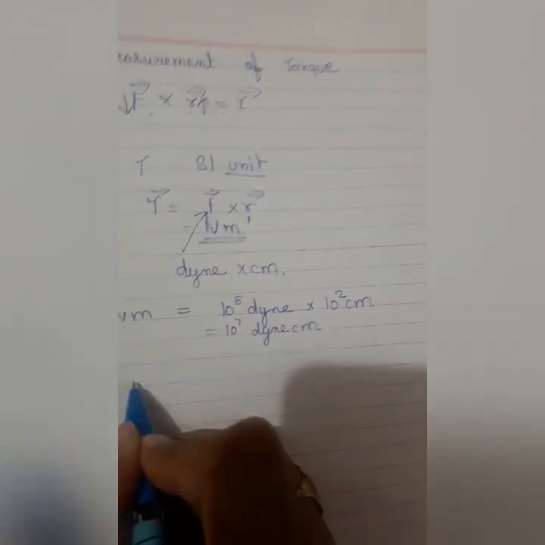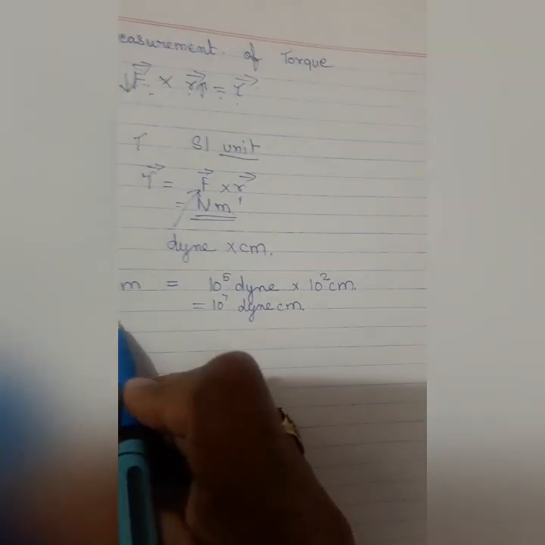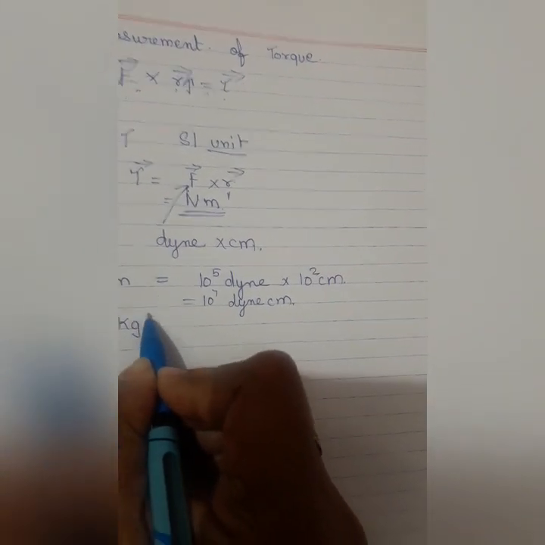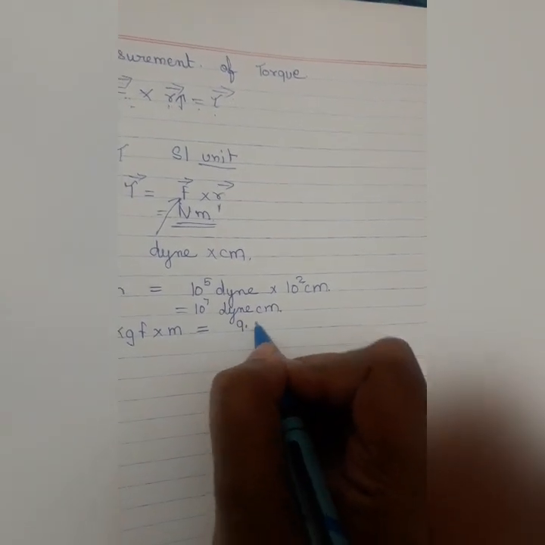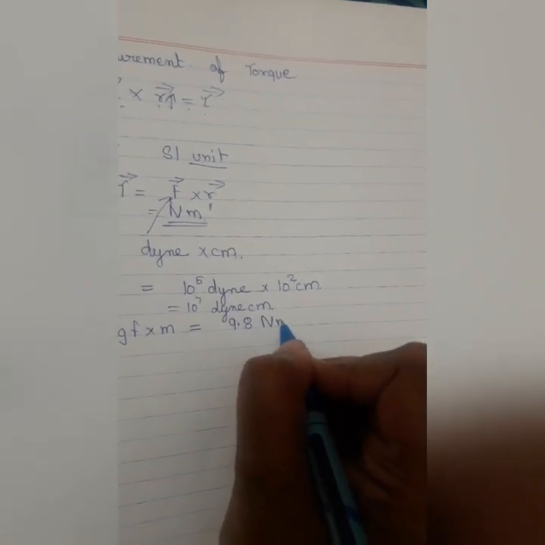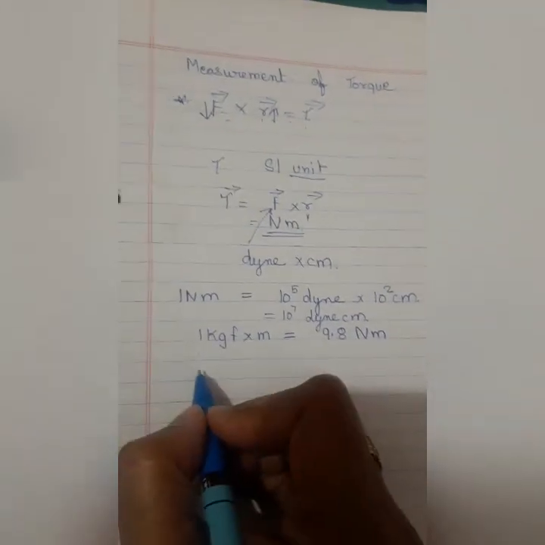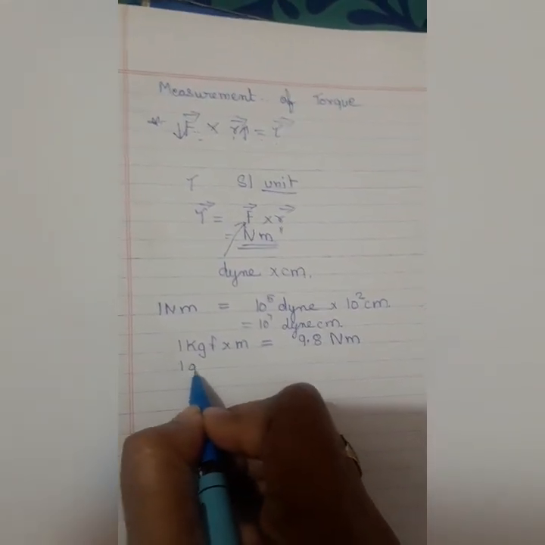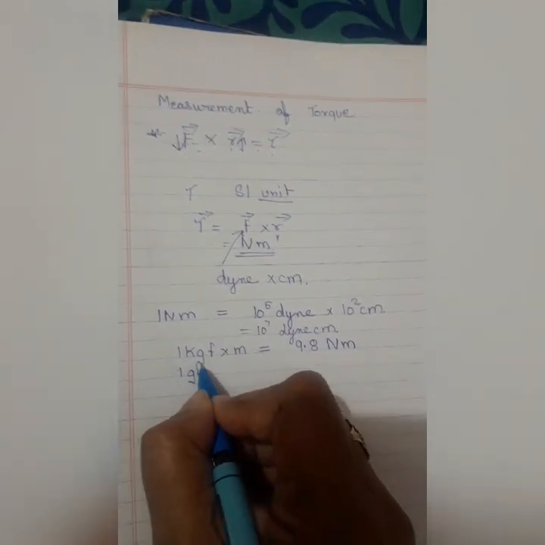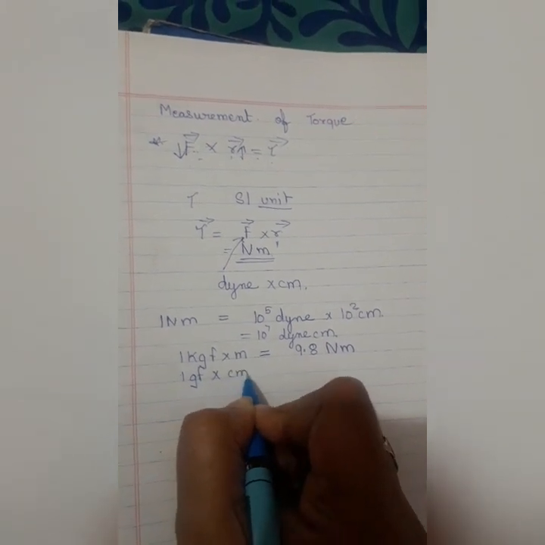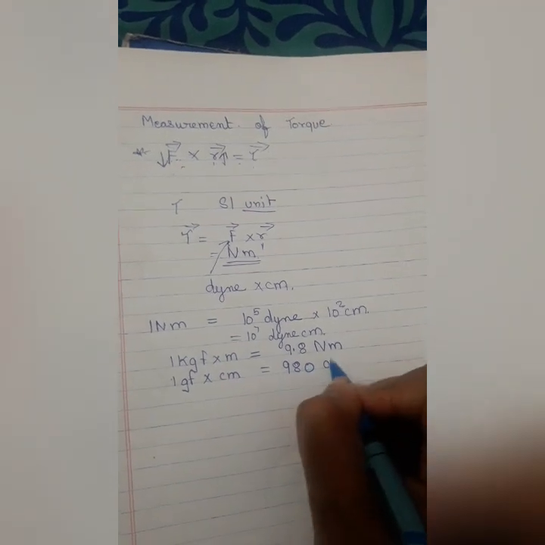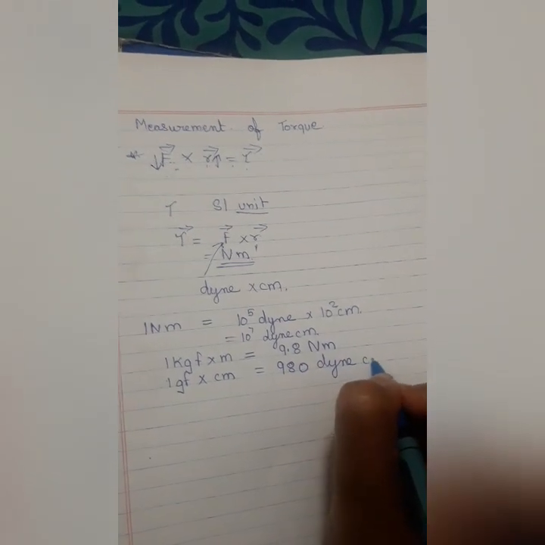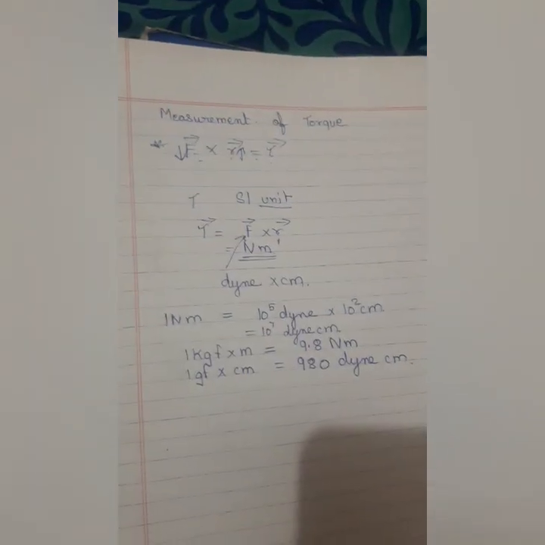So here we can write this value as a final relation: 1 kgf into meter is equal to 9.8 Newton meter, or the next relation is 1 gram force into centimeter is equal to 980 dyne centimeter, right?